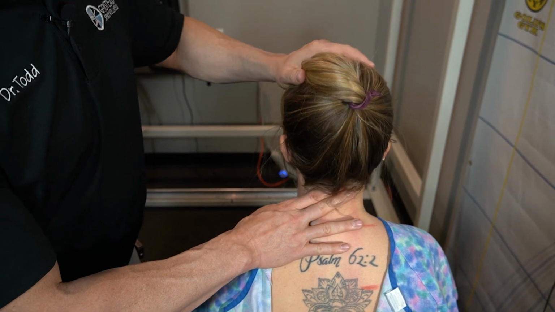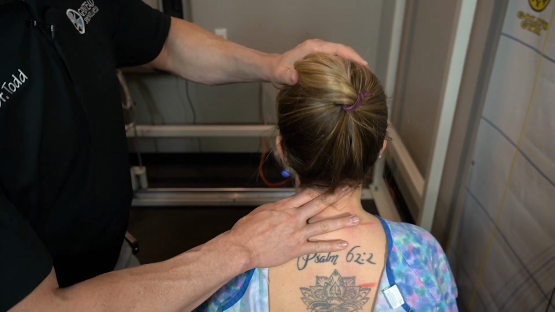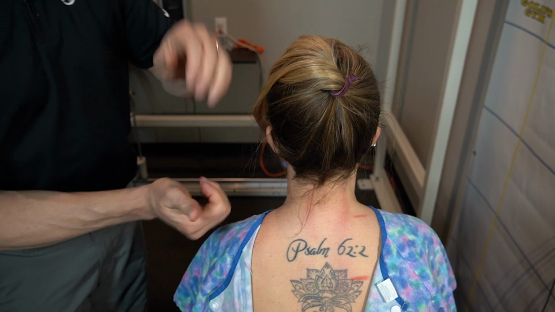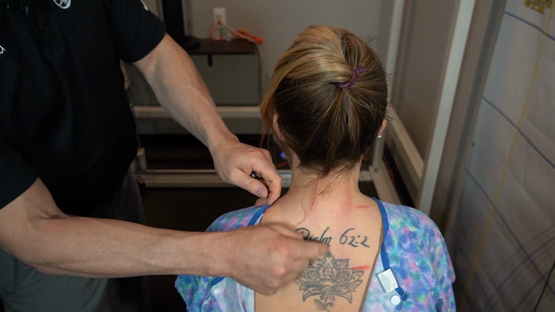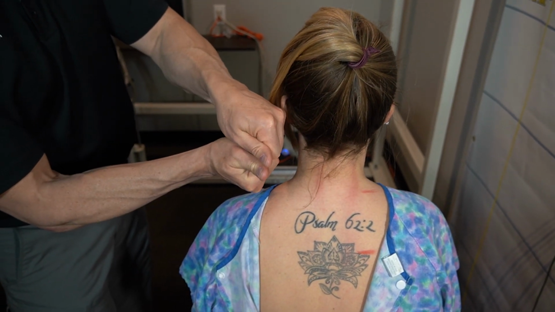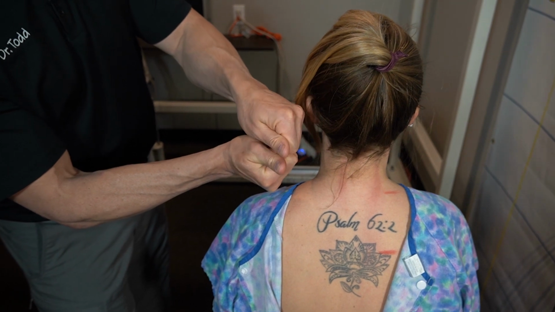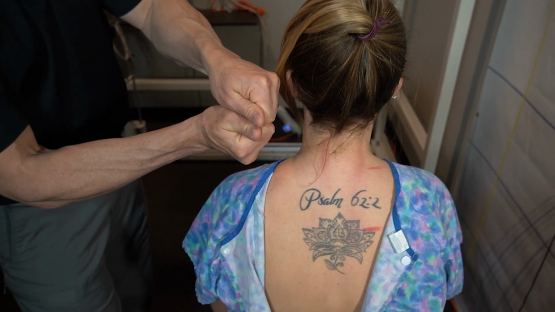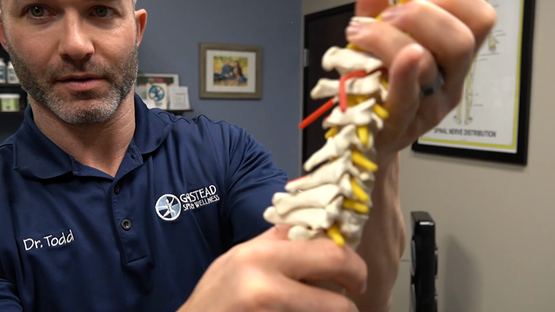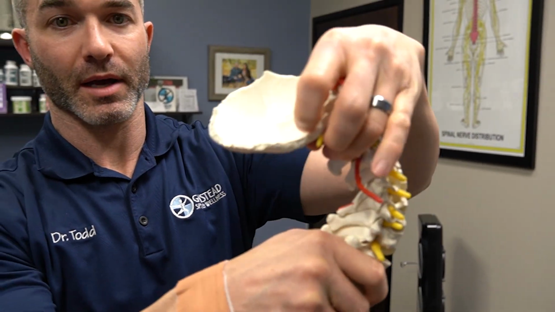And then I'm going into extension, and I'm feeling for how these vertebrae, how the spinous processes, which are those little bony prominences that you can feel in the spine, how they close down when I'm extending the neck. They should close down, and almost most importantly, they should flex. They should go forward.